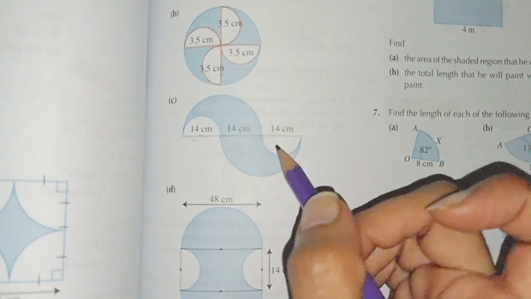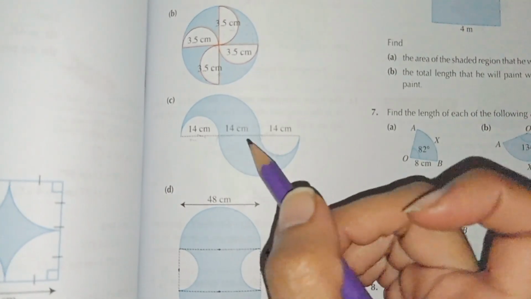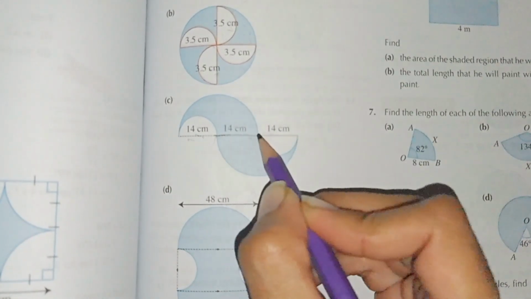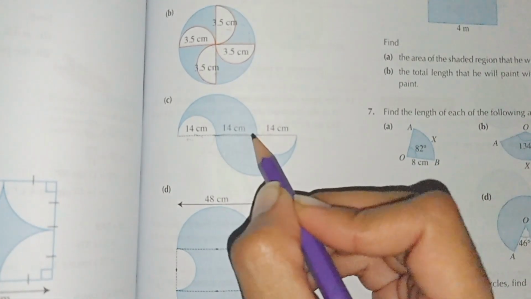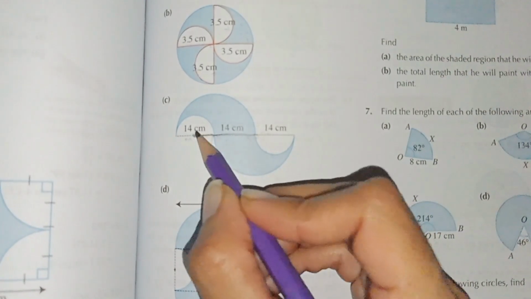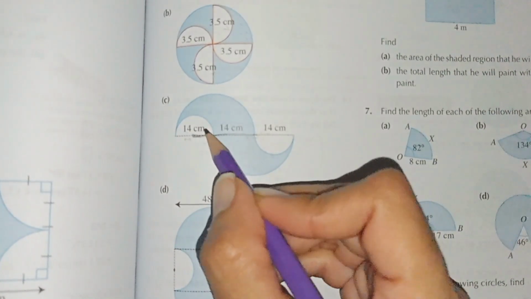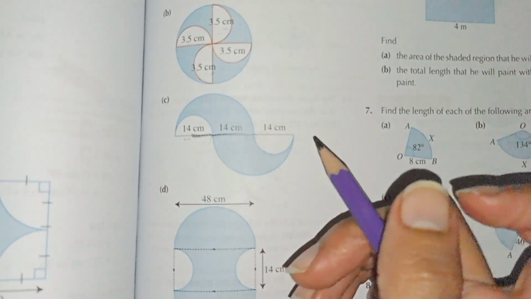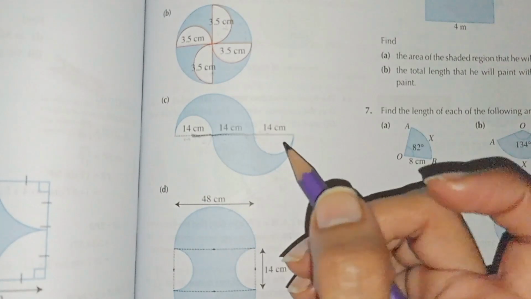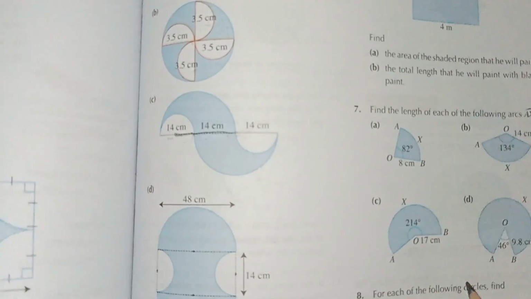Now students, you can observe from this that the radius of the larger circle is 14. That is a radius. The radius of the larger circle is 14 and of the smaller circle is 7. When we divide 14 by 2, we get 7. But we only have to put these values and you can solve it easily.